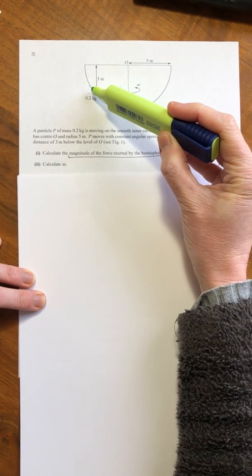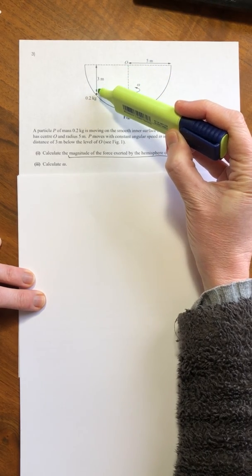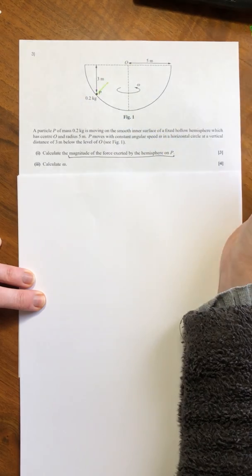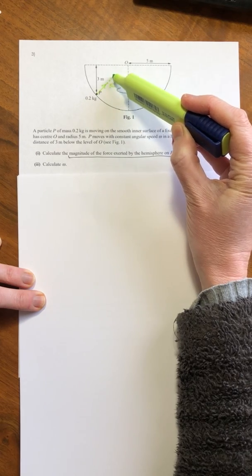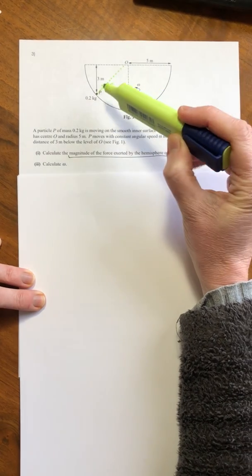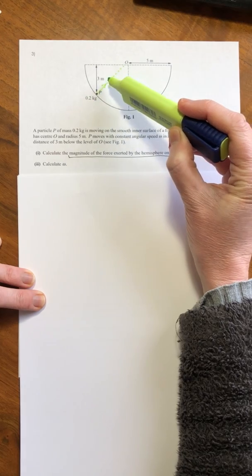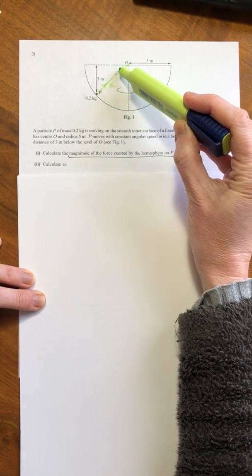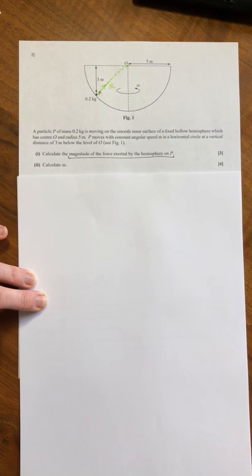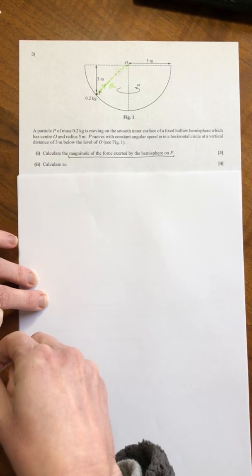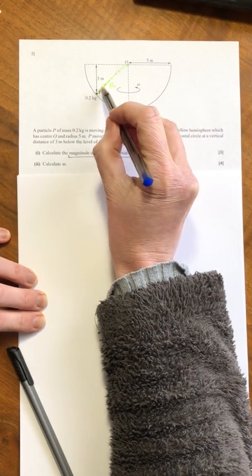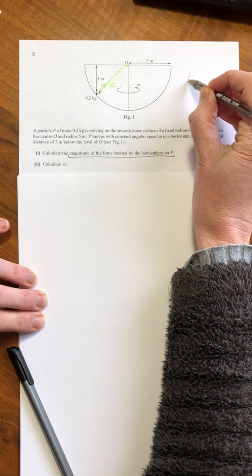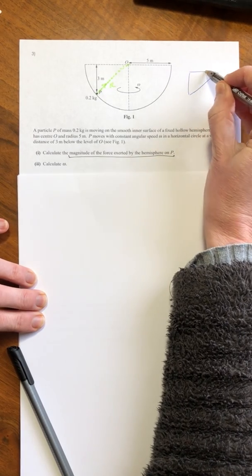Whenever you have a normal reaction force, of course, it occurs perpendicularly to the surface. So if you imagine a tangent there, we would have that normal reaction going in that direction. And of course, I've missed, but we know that the radius and the tangent are perpendicular, so it needs to go a little bit more like that. But of course, that is important because we can now work out what these angles are. If I call that theta, and I'm just going to draw this triangle out here, there is our right angle.